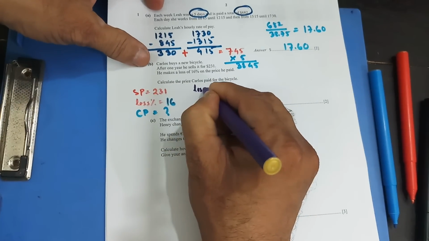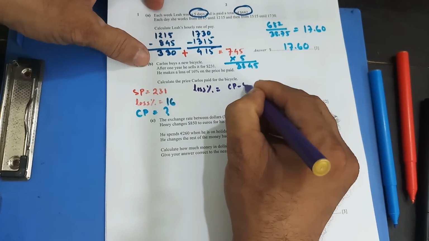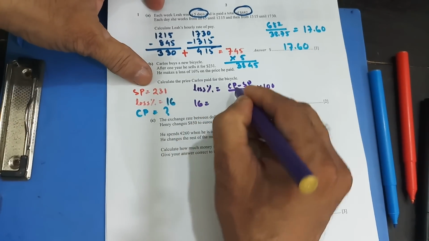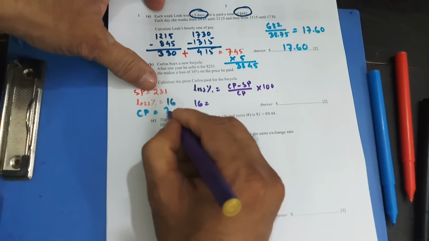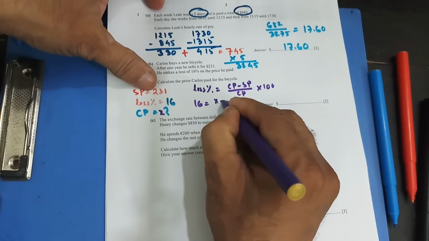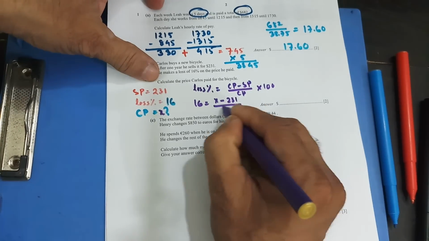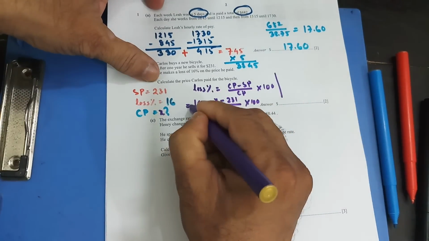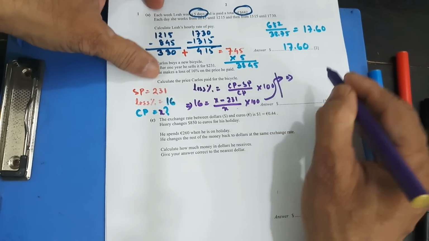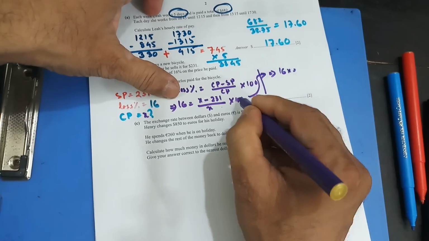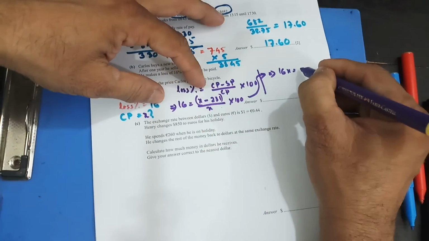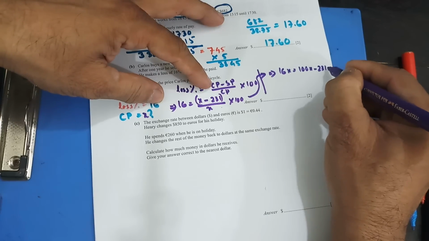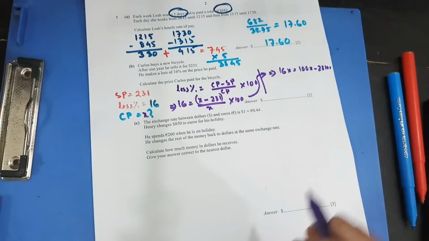I can use this formula: loss percent equals CP minus SP divided by CP times 100, and loss percent is 16. CP I don't know, so let's take it to be x. So 16 equals x minus 231 divided by x, times 100. If I multiply the whole thing by x, it's going to be 16x equal to 100x minus 23,100.